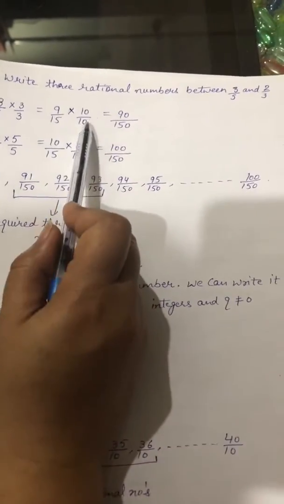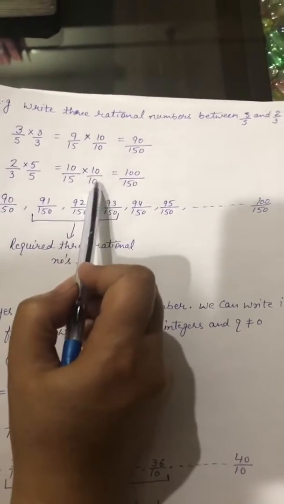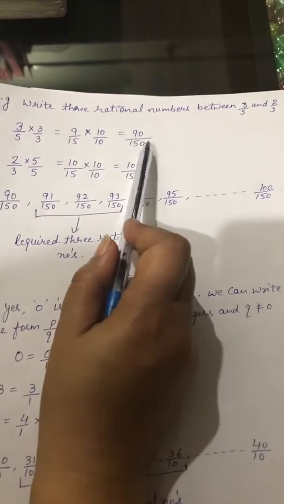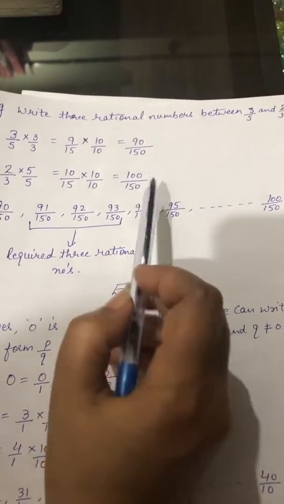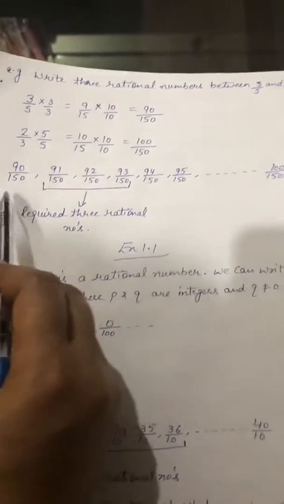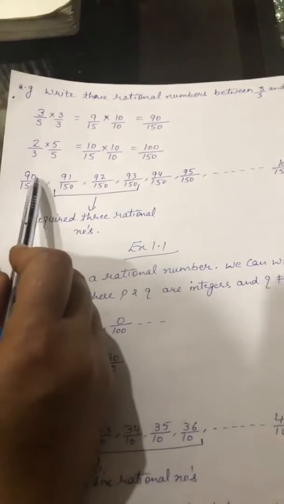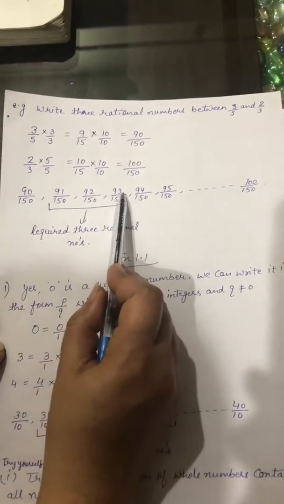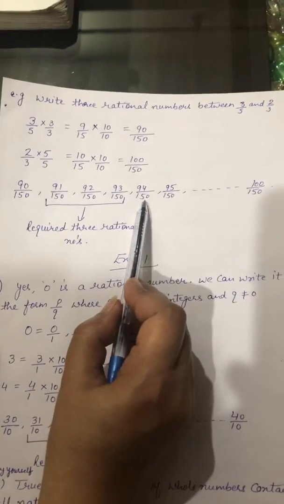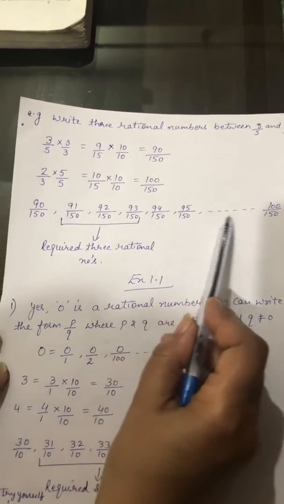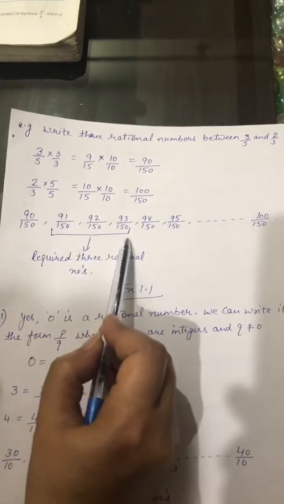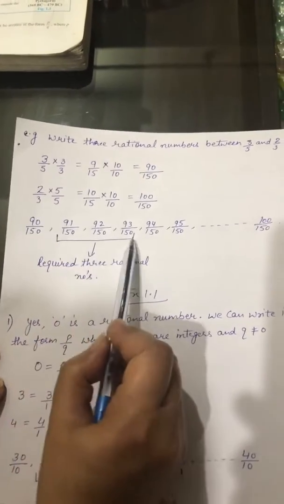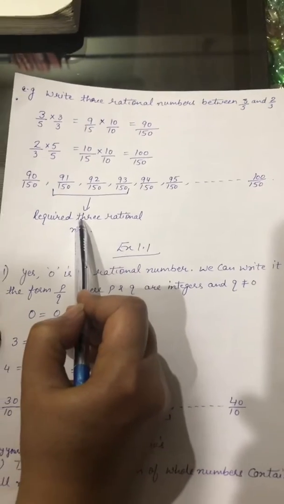9 by 15 into 10 by 10, and 10 by 15 into 10 by 10. So you get 90 by 150 and 100 by 150. Now you get enough numbers between 90 and 100. So it will be written as 90 by 150, 91 by 150, 92 by 150, 93 by 150, 94 by 150, 95 by 150, and so on till 100 by 150. So we require 3 rational numbers. We can find out these 3 rational numbers are the required numbers.